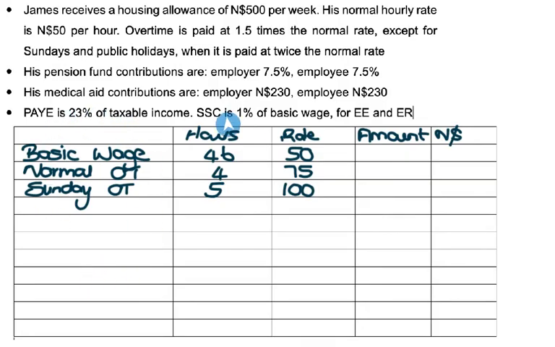Then in my second column, I will show the hours, because this person is paid per hour, so it's very important to show the hours to do the calculation. And then the rate per hour in this column. And then I have 2 columns to show the amount. In the first amount column, I will show the deductions, and in the second amount column, I will show all the pluses or all my income.